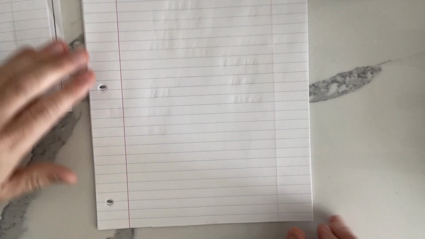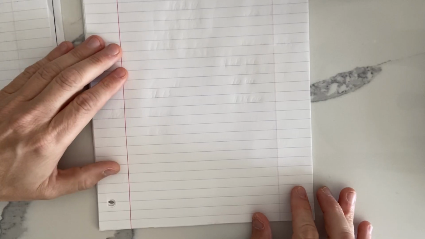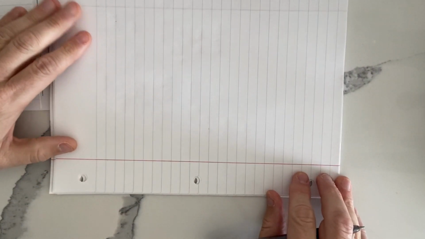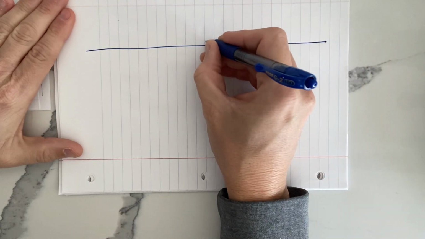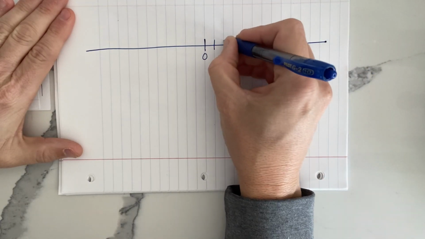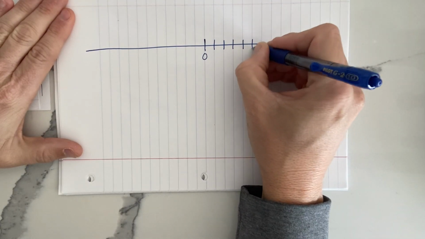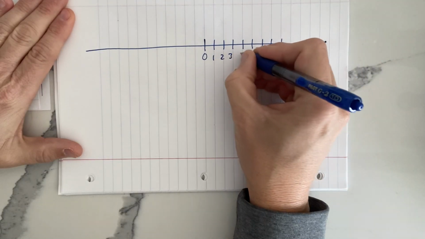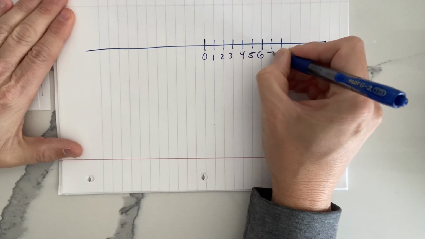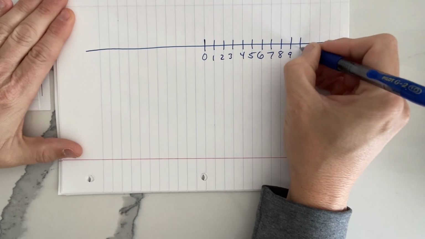So let's take a look at what we've been working on. If it were me, I would make a number line again. Okay, and then 0, 1, 2, 3, 4, 5, 6, 7, 8, 9, 10.